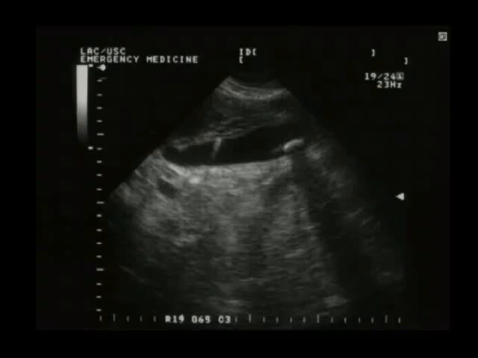Point out the liver edge that you're using to use the marker. Okay, the edges of the gallbladder: one here would be one edge, and this would be the other edge. And you always measure the proximal wall.